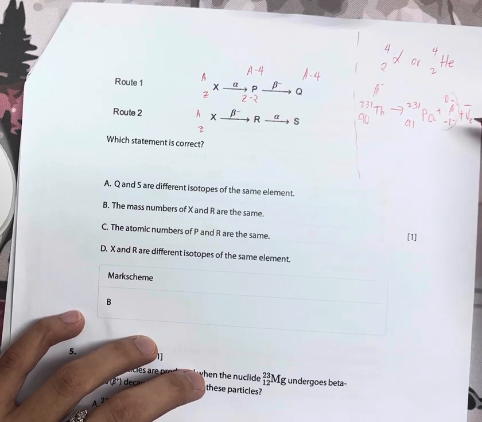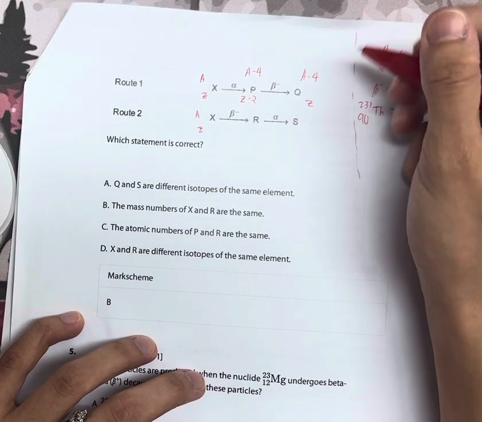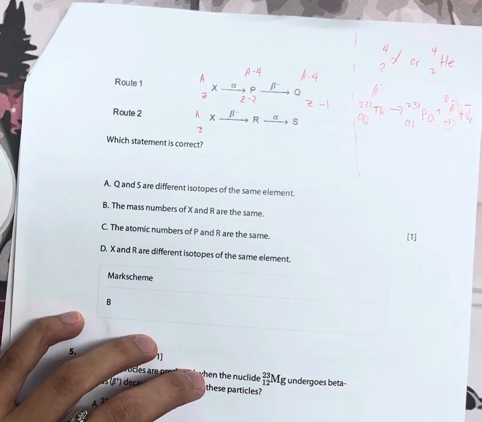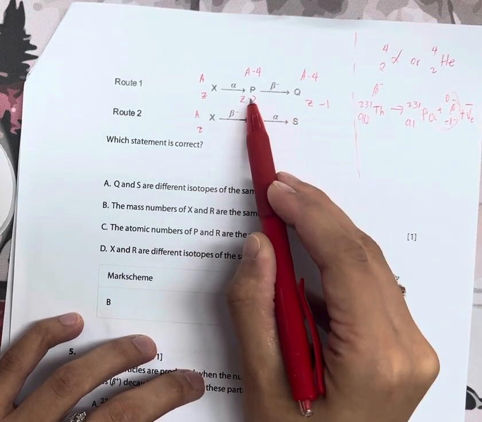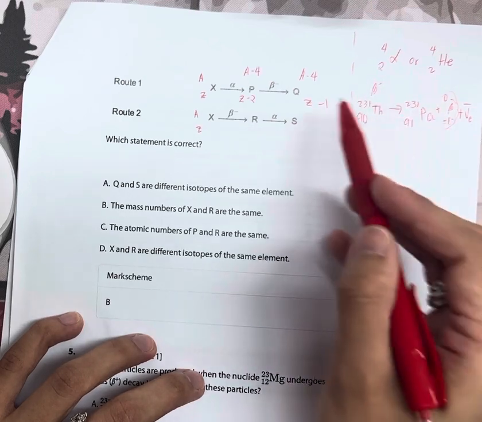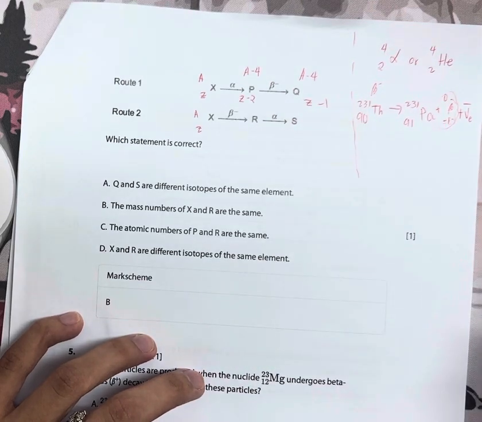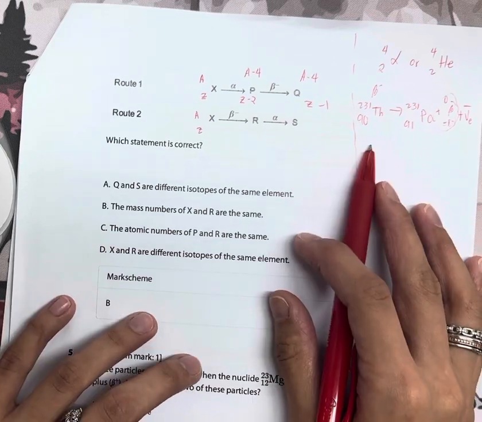So you're going to add 1 to that. Because you're starting with Z minus 2, and then you undergo the process, you should end up with Z minus 1. So please don't get confused there.